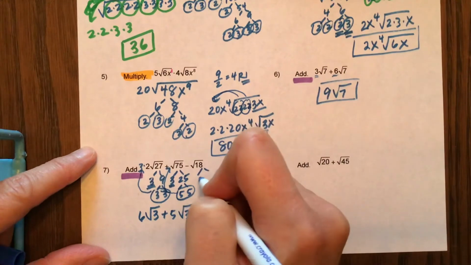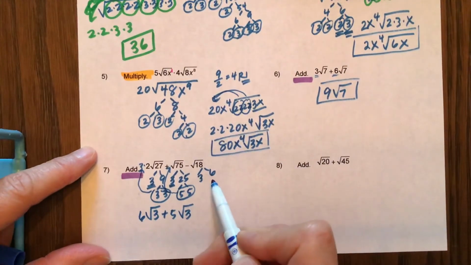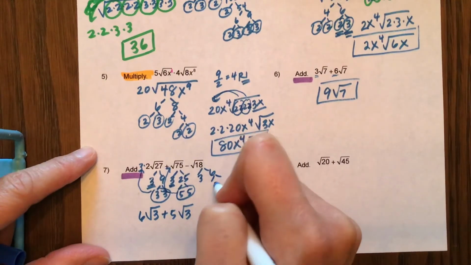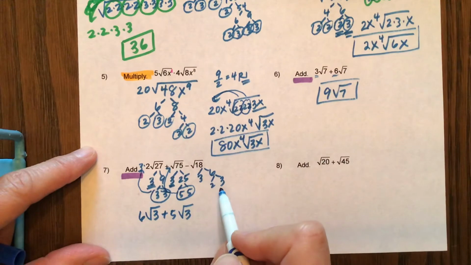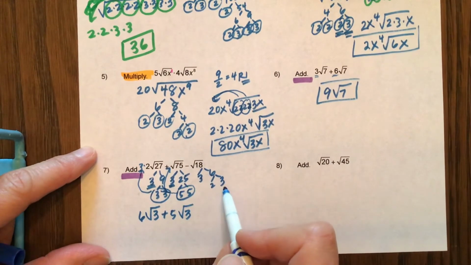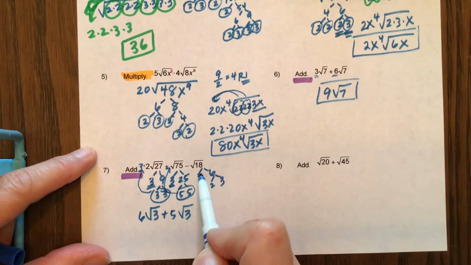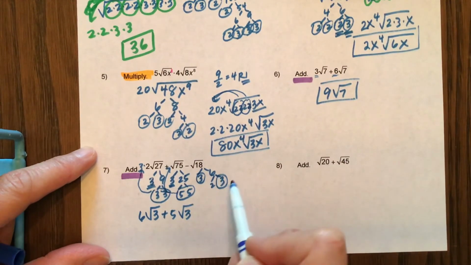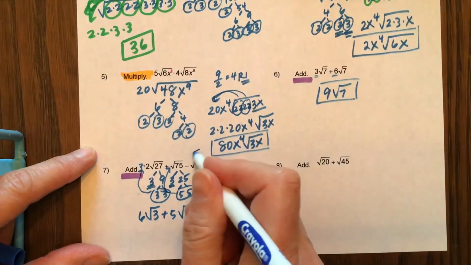18 is also divisible by 3. However, my 6 is not a group of 2 of anything. So I'm not able to bring that to the outside. Or I'm sorry, I'm lying. Look at this, I have a group of 2 3s this time. So my 3s are going to come on out as a 3.